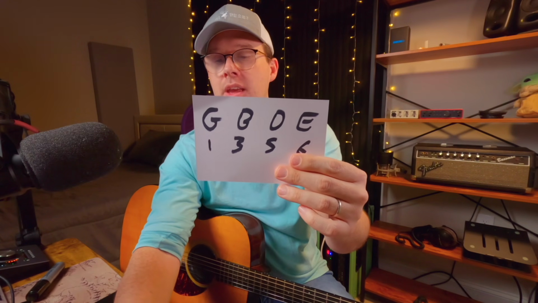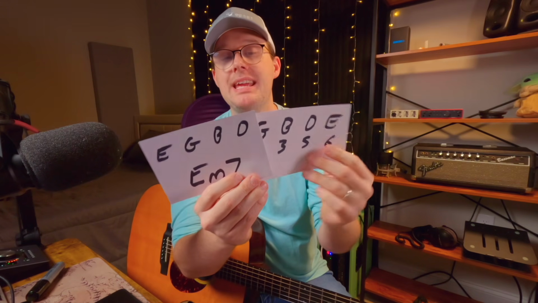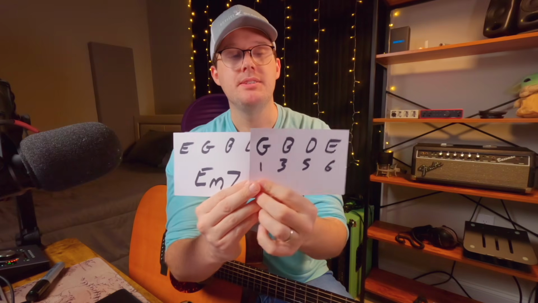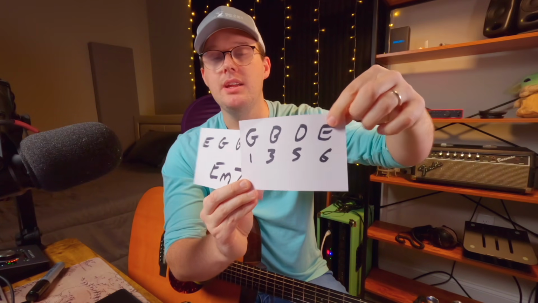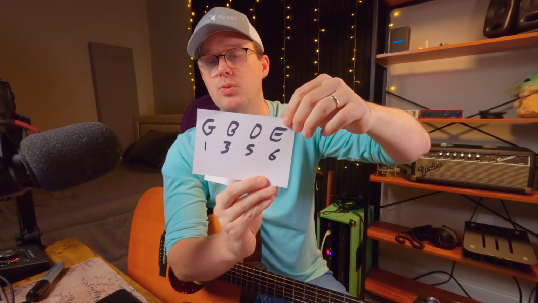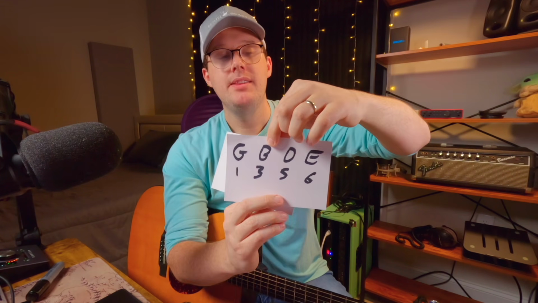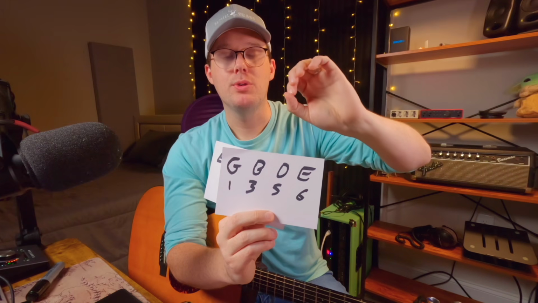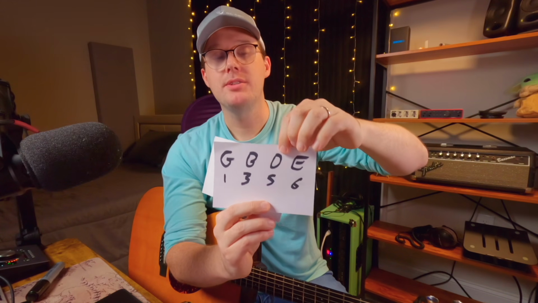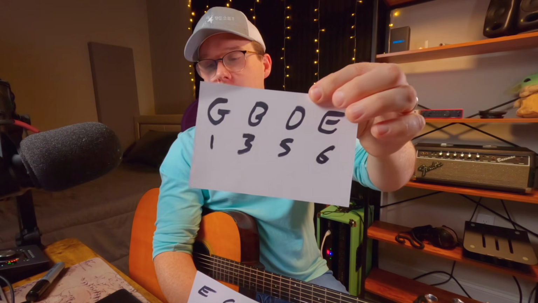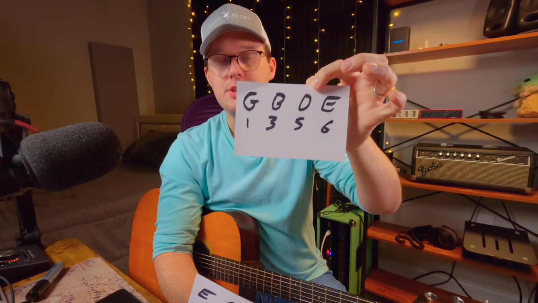Why is that? Well, because when you add the E, you actually end up with an E minor 7 chord, okay? Because if you take this note E that's right here, and you count it as your 1, E, G, B is E minor. And then the D, we haven't talked 7 chords quite yet, but the D is a minor 7. So if you rearrange the letters, you actually are playing E minor 7 instead of what you might try to call a G add 6.